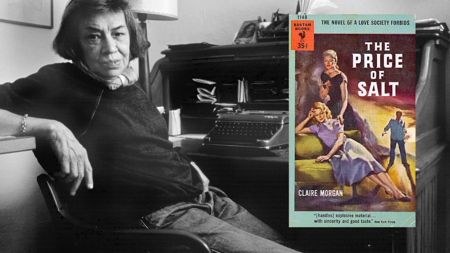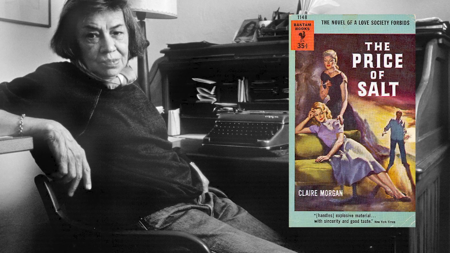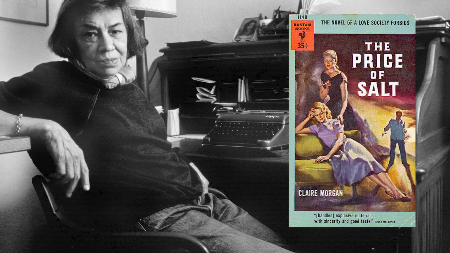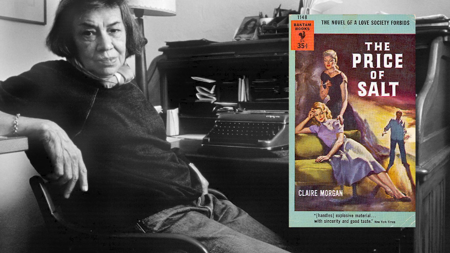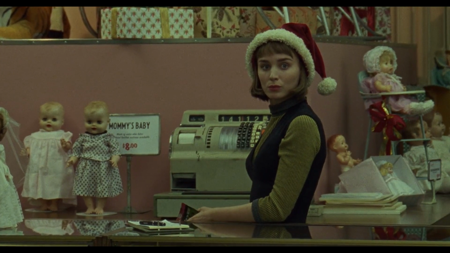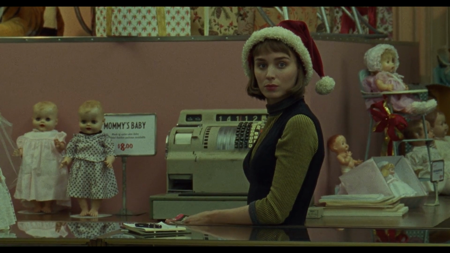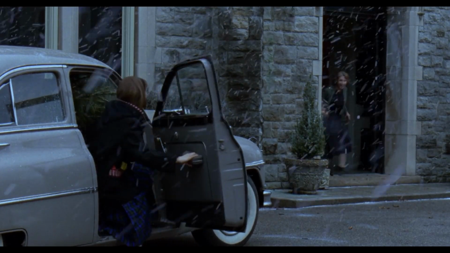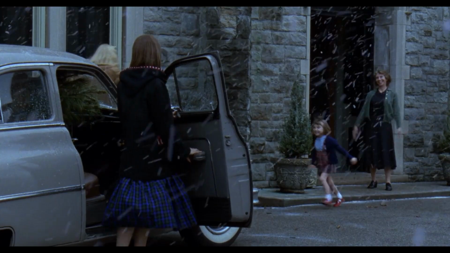Todd Haynes' Carol is a romantic drama period piece, but in so many ways is more than that. Based on the 1952 romance novel The Price of Salt by Patricia Highsmith, the film is a testament to the use of cinematic language in the service of deep emotion. The story follows Carol and Therese, two women who meet in New York City during the early 50s. The setting is the cheerful and cold Christmas season, a symbol here of both happiness and social conformity.